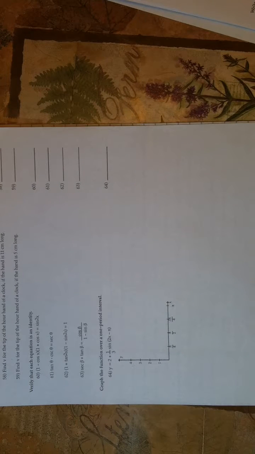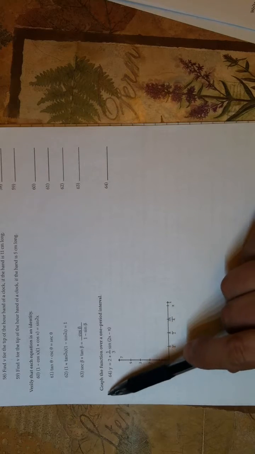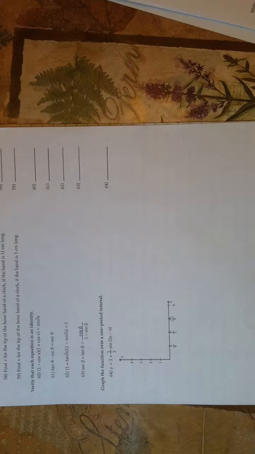Honors Pre-Calculus 2013 Final Exam Review, number 64. So number 64 asks us to make a graph, and it gives us a sine function. And they make a little graph here, but I don't like using a graph that somebody else drew, so I'm going to probably end up drawing my own graph.